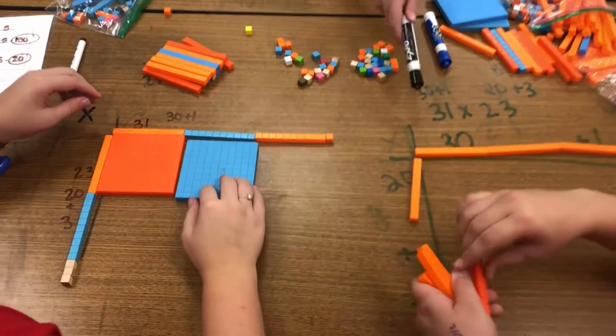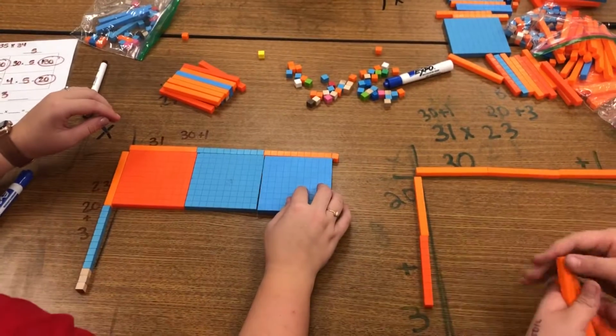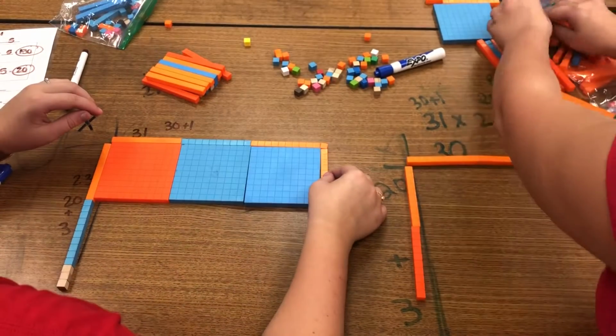Do we count our model on the outside whenever we're adding it all up? No, that was just a model. Yep, just a model. Good job.